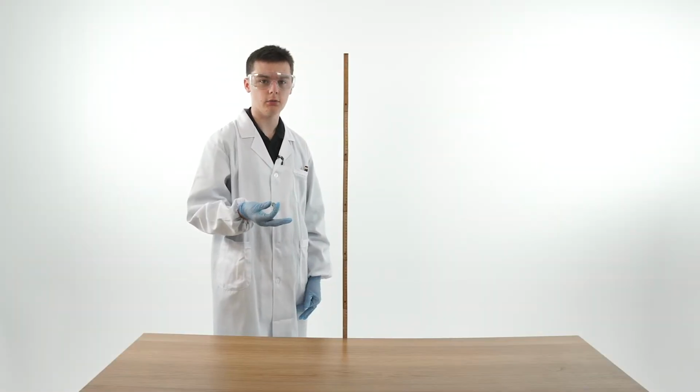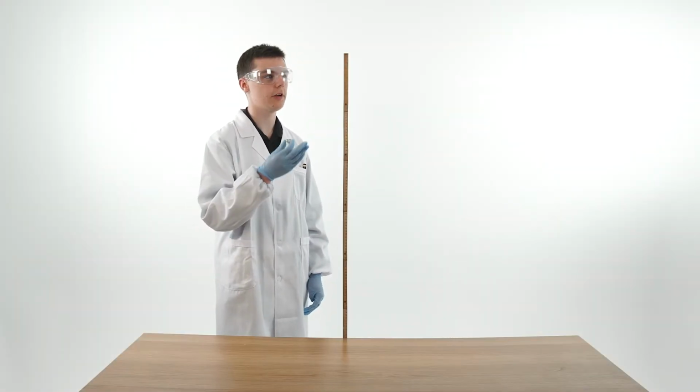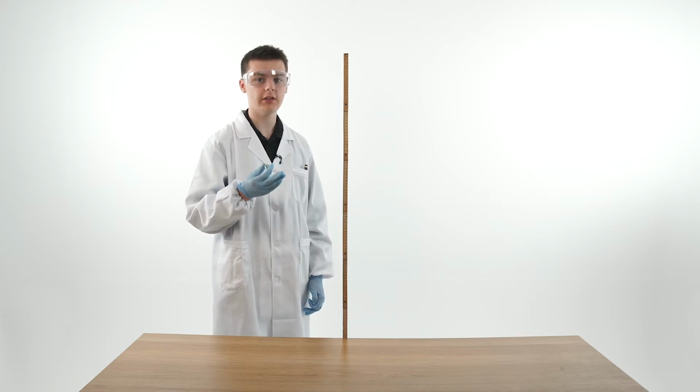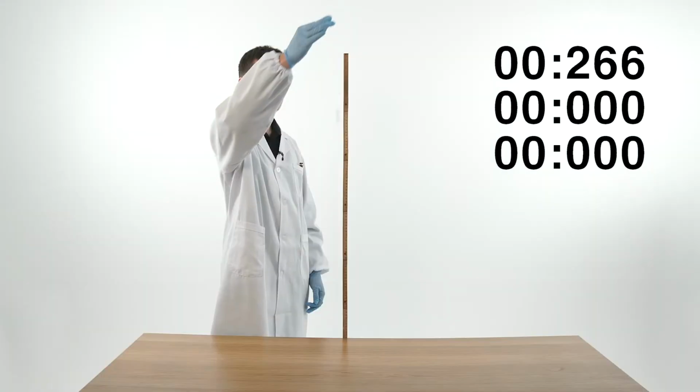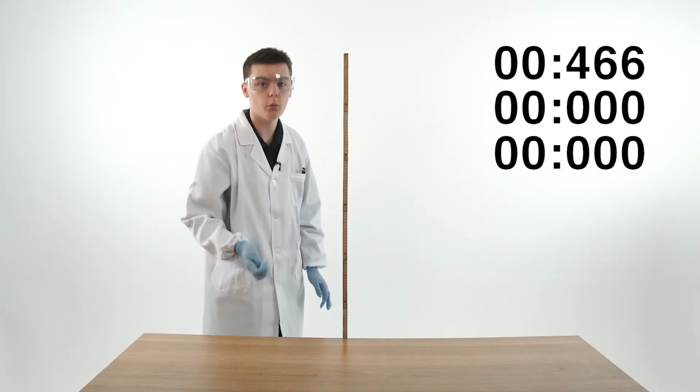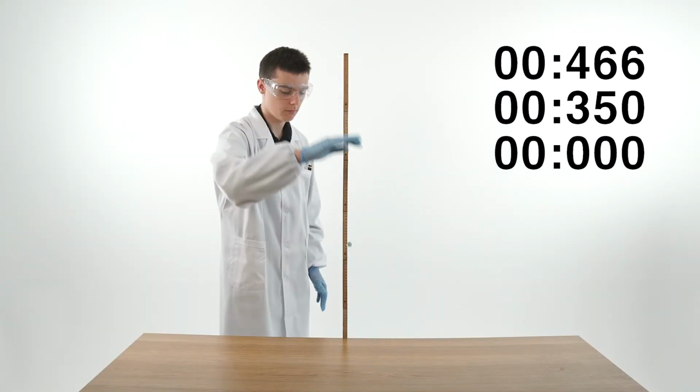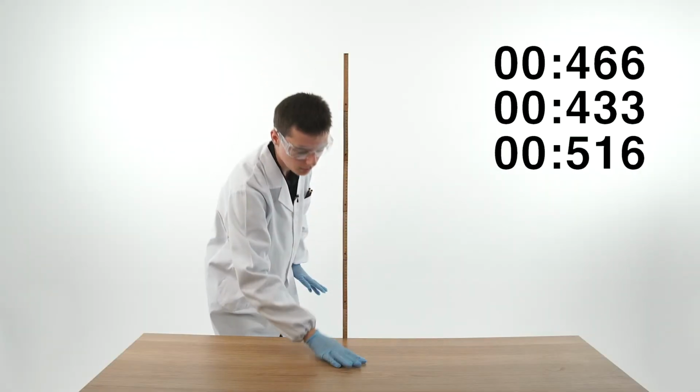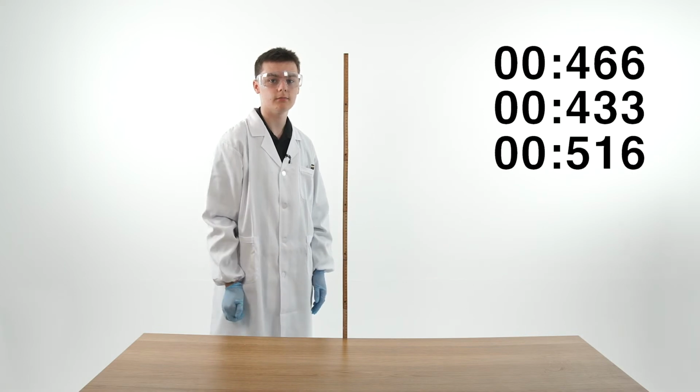This is our first ball, a marble. We will be dropping it from this height 3 times and taking the average in our calculations. So let's drop the ball. 1, 2, 3.